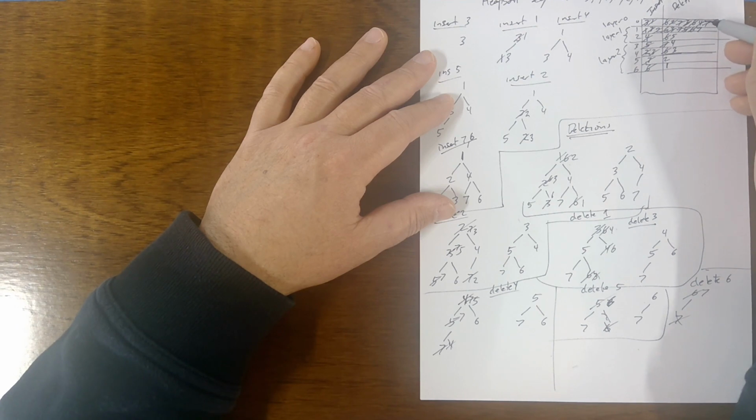Wait. We're swapping 7 with 6, and 7 should have been... I think I skipped a swap somewhere in here.